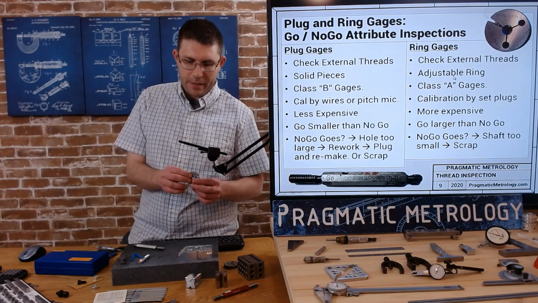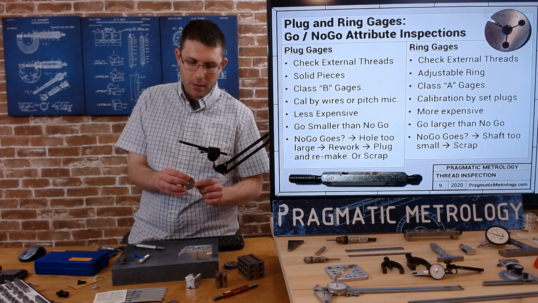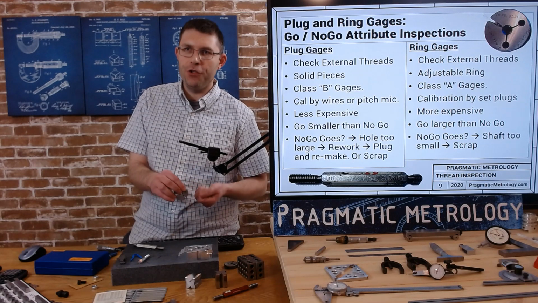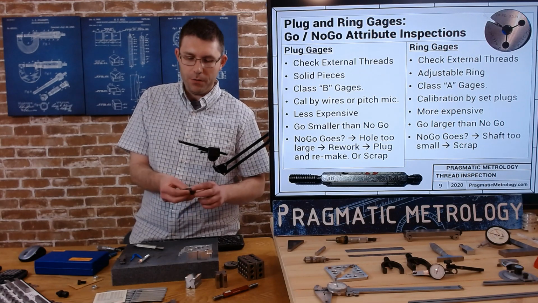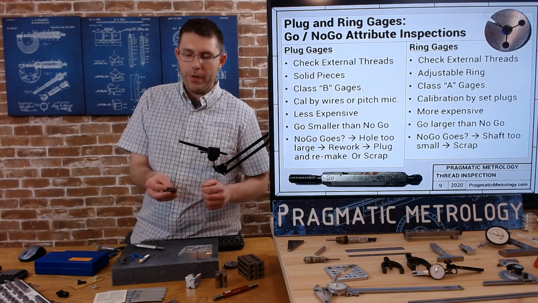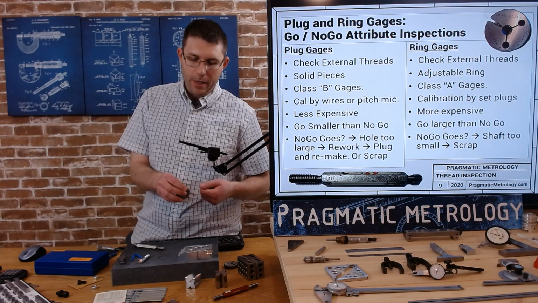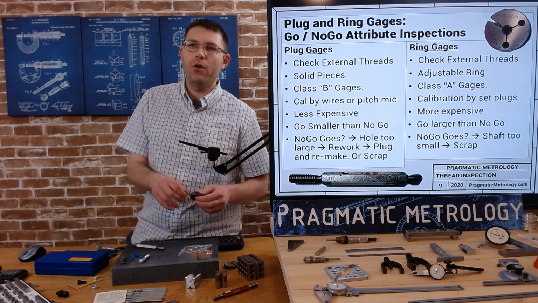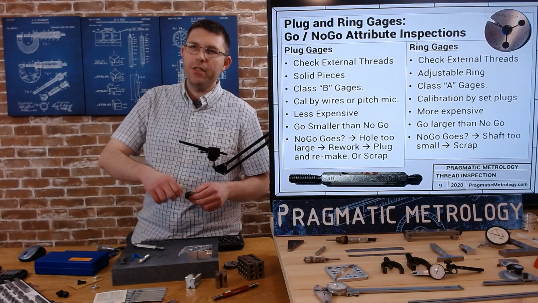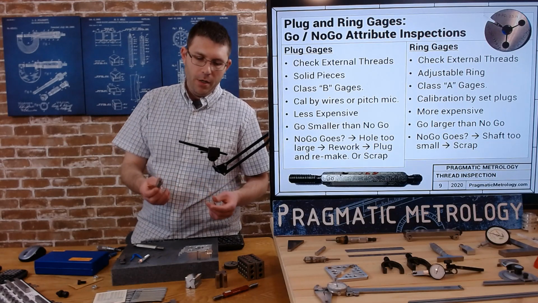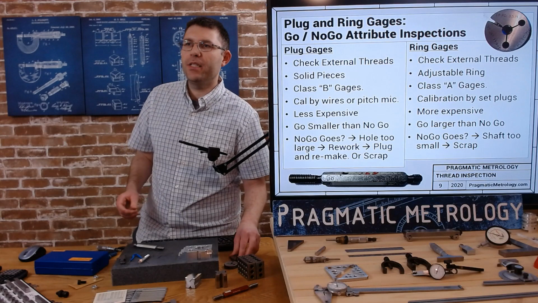So all of these gauges have a bolt in here that you can adjust slightly to calibrate these gauges to account for a little bit of wear. Eventually the ring gauges wear so much that no matter how much you adjust the tightness of the ring, it can't get back into specification.